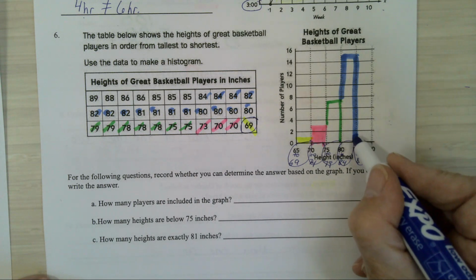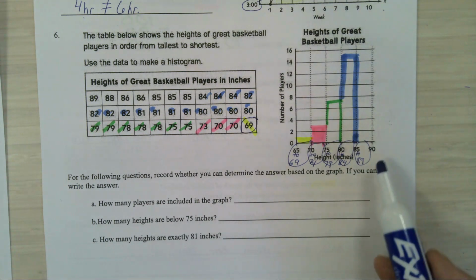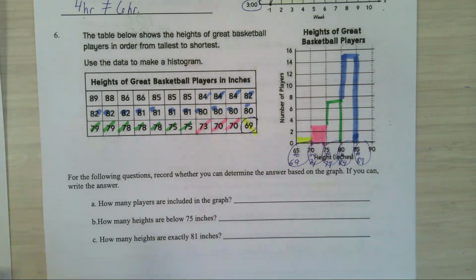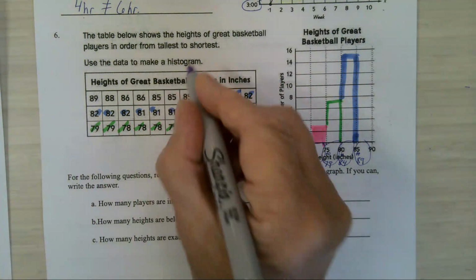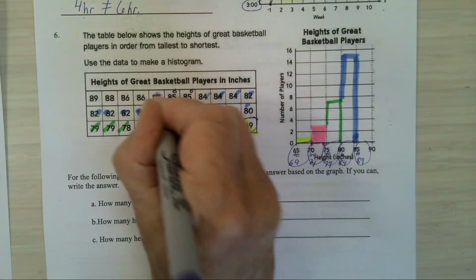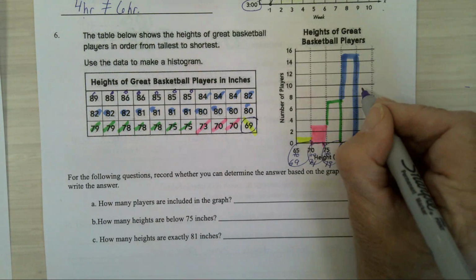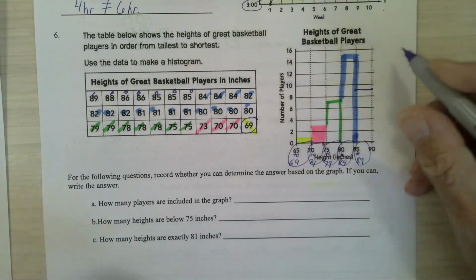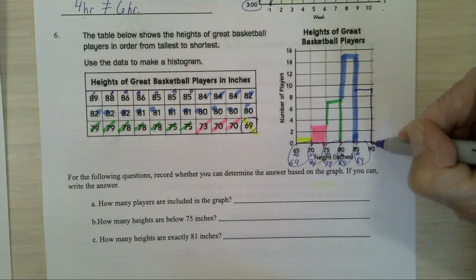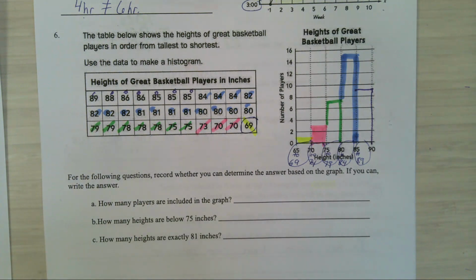Then the last one, it's from 85 to 89. 85 to 89, I have 1, 2, 3, 4, 5, 6, 7. It's going to go in between there. All right, there I've got my graph, my histogram.